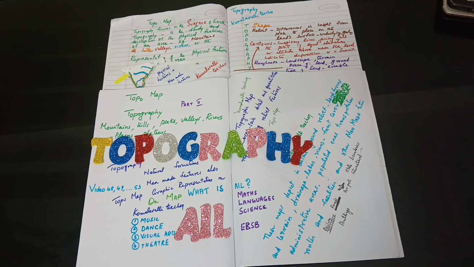Then comes languages. Suppose you are learning English or Hindi, you can explain what mountains look like, what about the hills, the peak, how the valley is, and how the rivers are flowing, whether eastward or westward. While you are explaining it, narrating it, that is language.